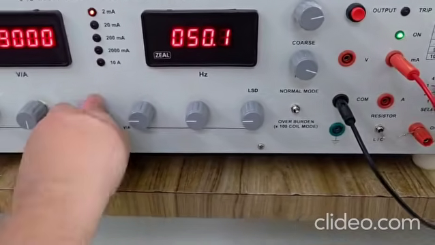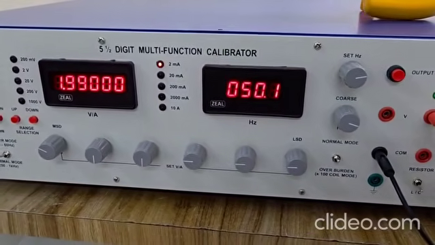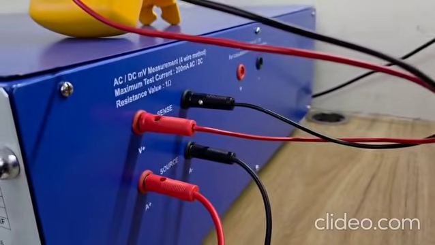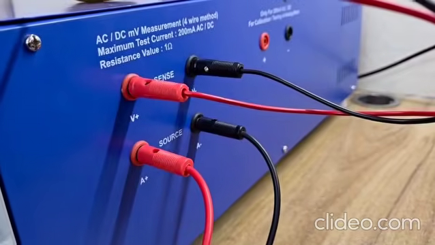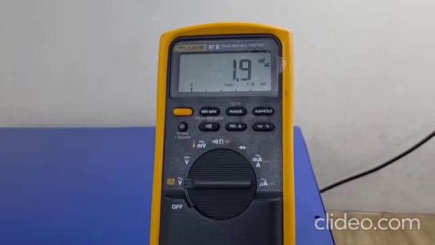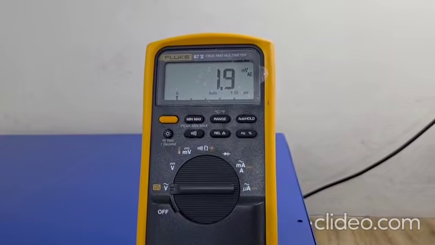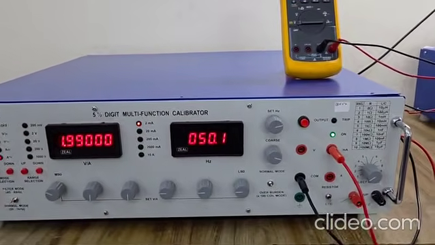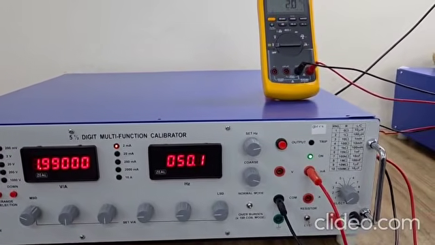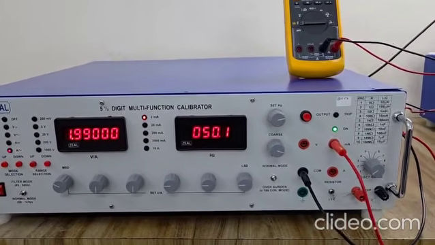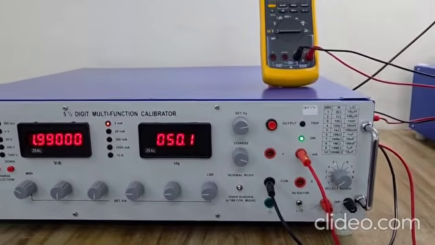Now if I set roughly 2 milliampere, it will show a 2 millivolt drop similarly. So basically it is used for calibrating very low voltages, like 10 millivolt, up to 20 millivolt. You can calibrate using this method.